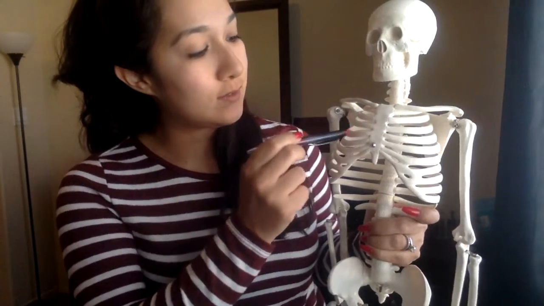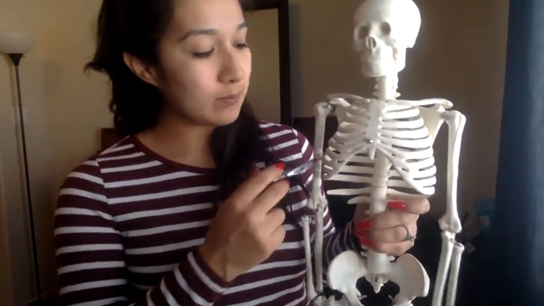So 1, 2, 3, 4, 5, 6, 7, and they're called true ribs because they completely wrap around. They connect to the sternum here, and they also attach the other side to the thoracic vertebrae in the back.